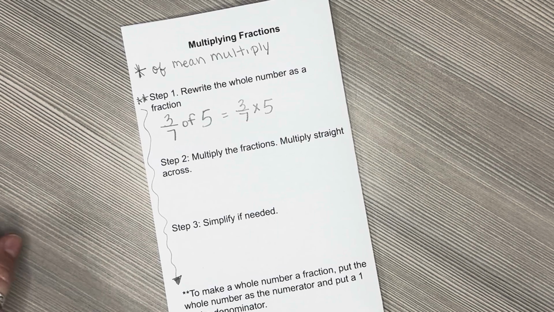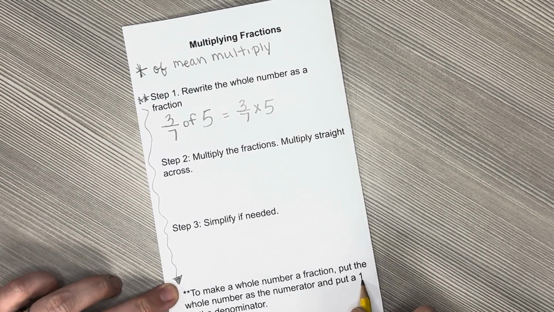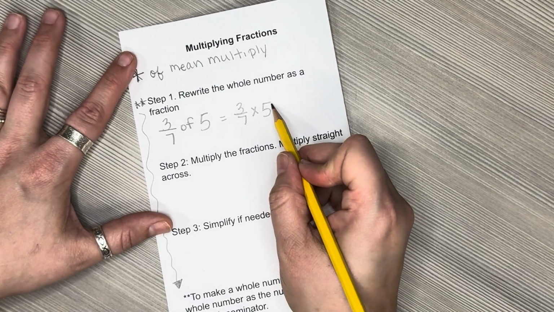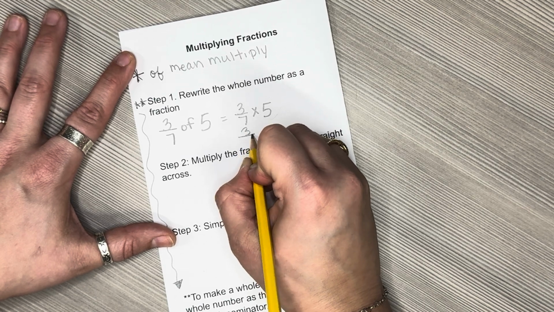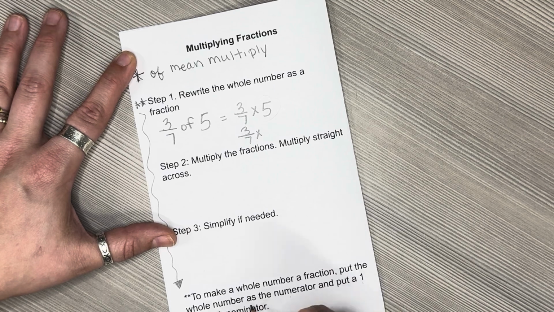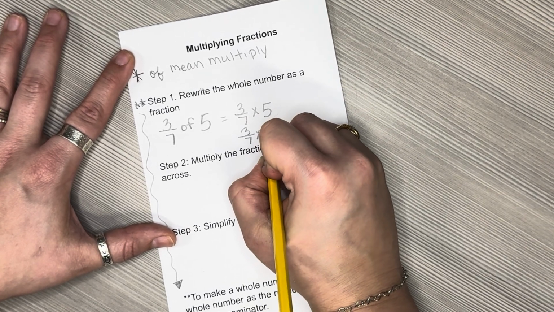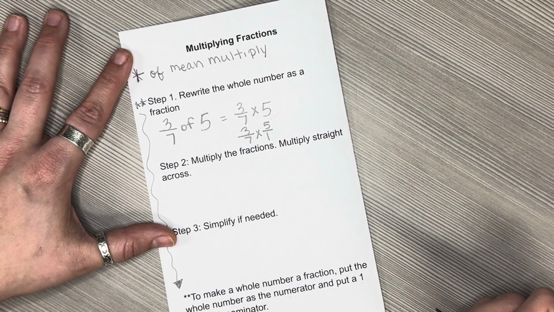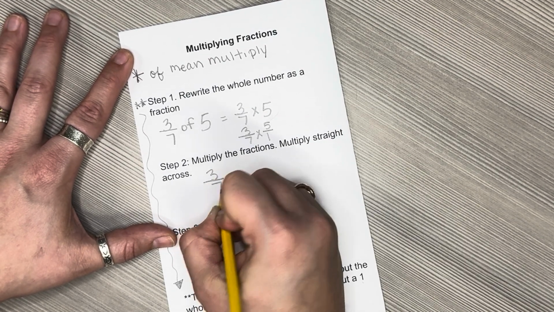To make a whole number a fraction, put the whole number as the numerator and put a 1 as the denominator. So my whole number in this problem is 5. So I have 3/7 still times my 5, that's my numerator. Then I'm putting a 1 as the denominator, just like that. So I'm going to rewrite this here.